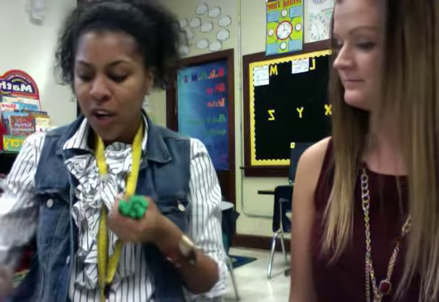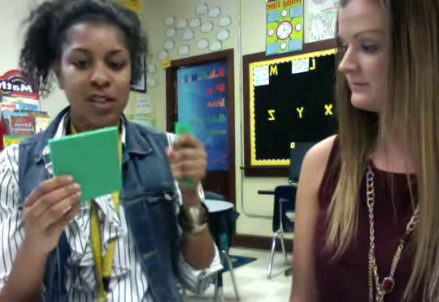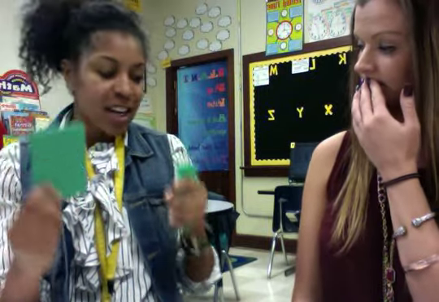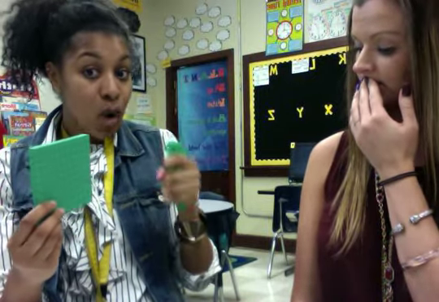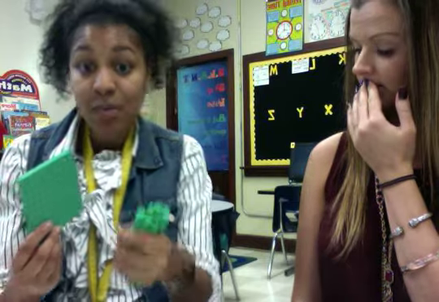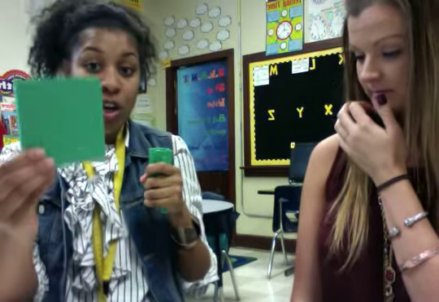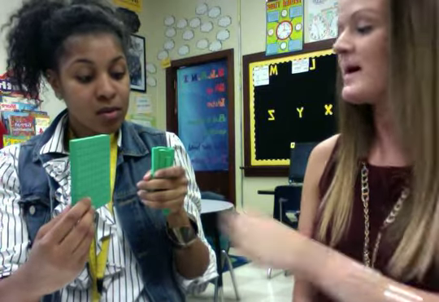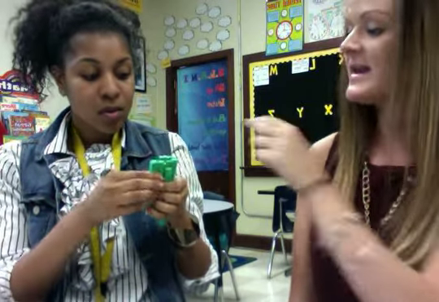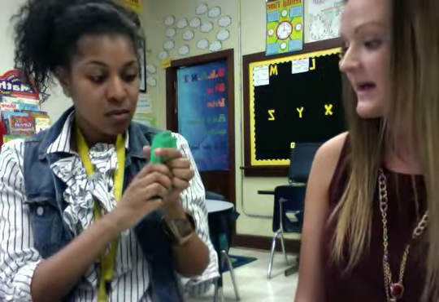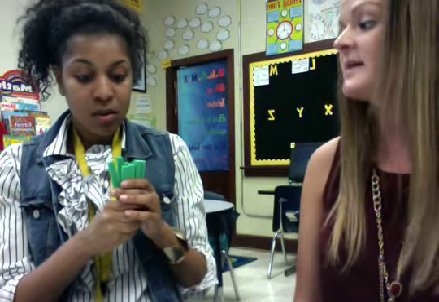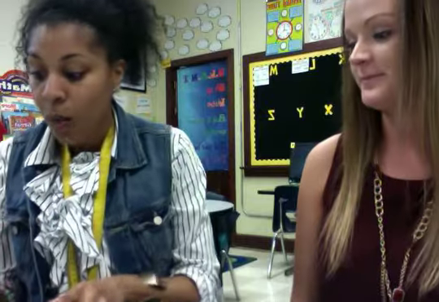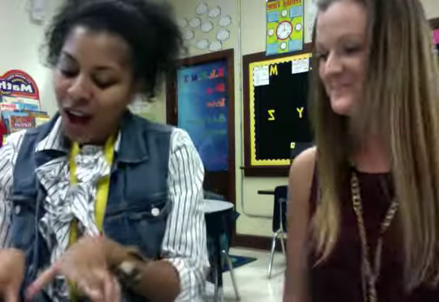So what number am I holding, Miss Smith, if I have 100 flat and I have 9 10 rods? Not 90 10 rods, but 9 10 rods. 100 flat is equal to 100, and 9 tens is the same as 90, and 100 plus 90 is 190. Wow. Let's give Miss Smith a hand. You go, girl.